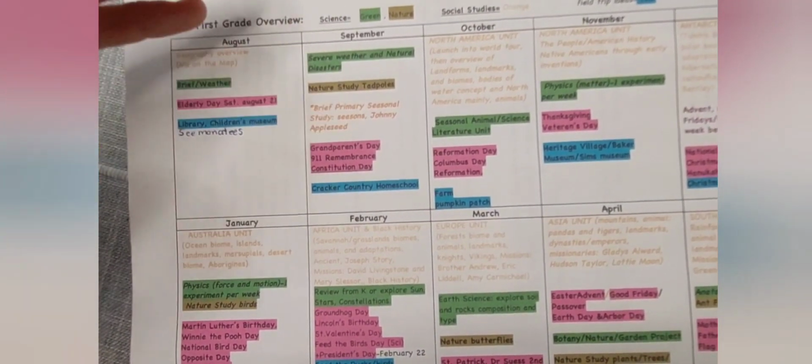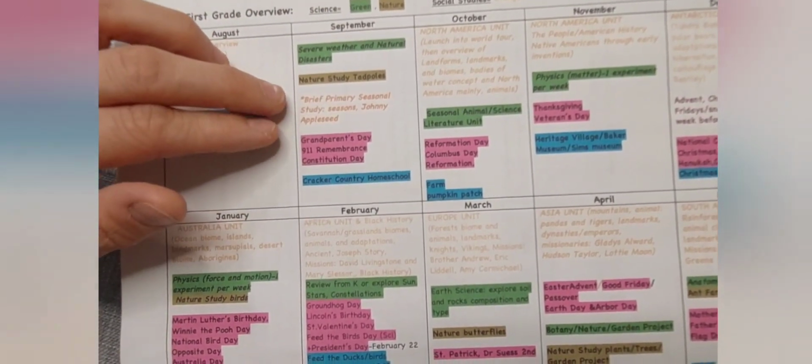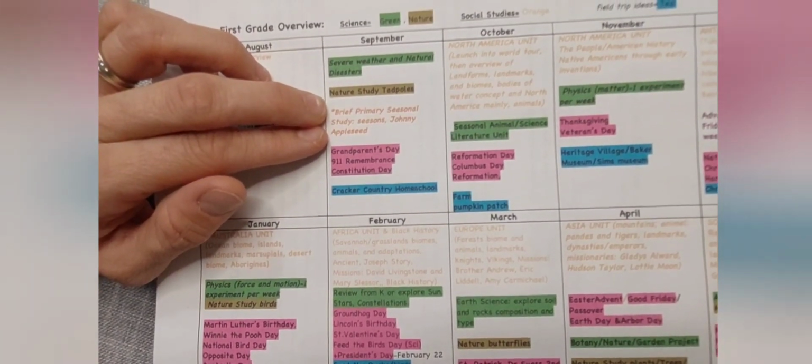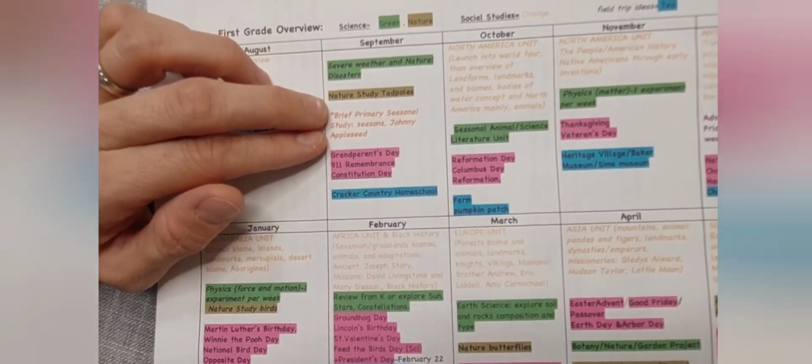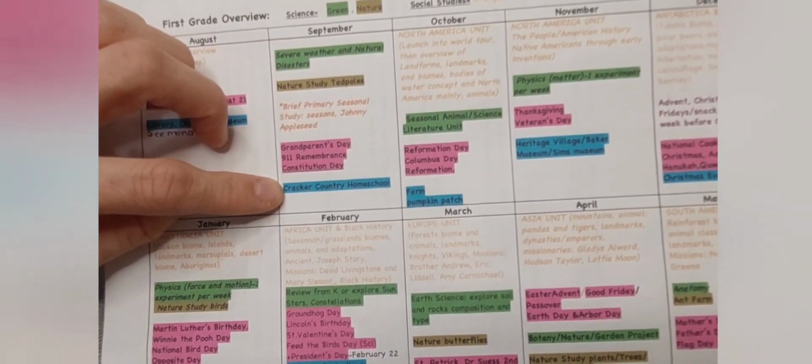And then, so it's like you can split it up and have a couple weeks on the science and a couple weeks on the history or the seasonal unit. And so September is a seasonal time. So we did a seasonal study, with Johnny Appleseed and the seasons. And then here's our holidays and Cracker Country Homeschool. It's like an old town type of place you can go visit.